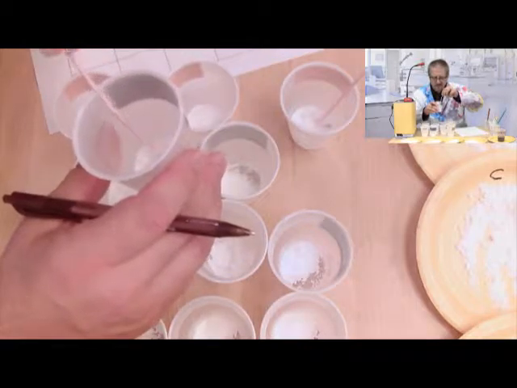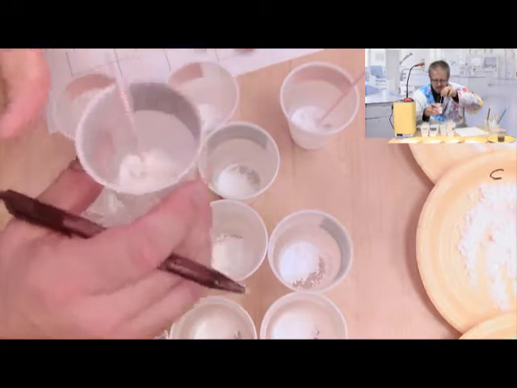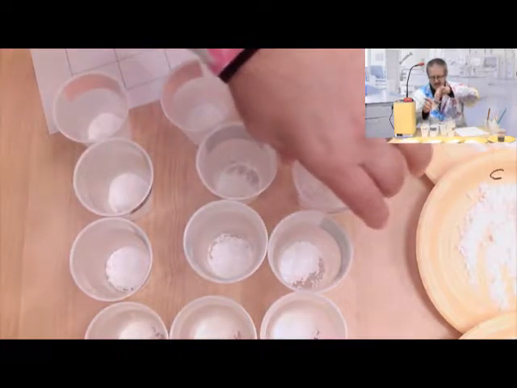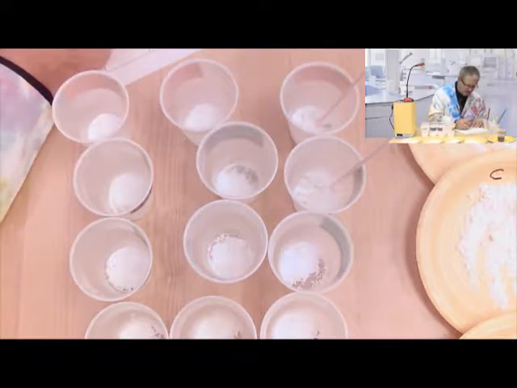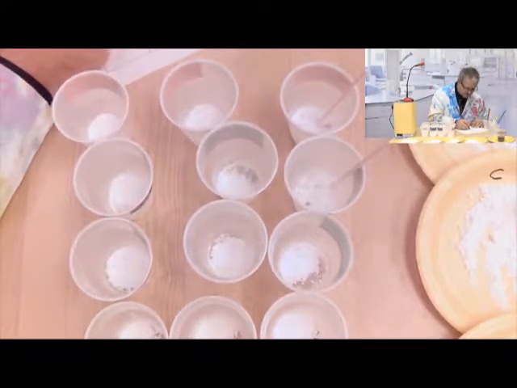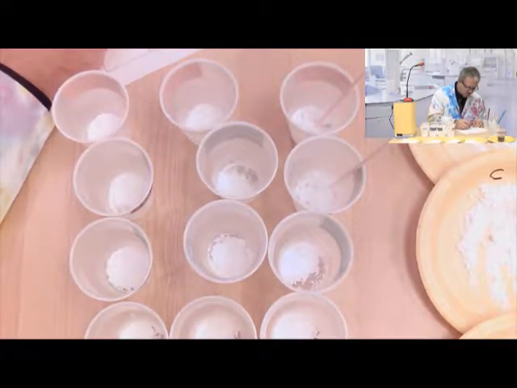Let's get a stir. Okay, that's good. So B mixed with water fizzed, bubbled, sounded like a frying pan.